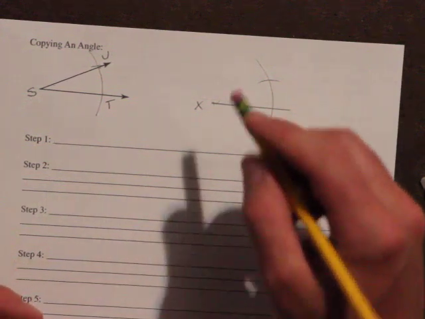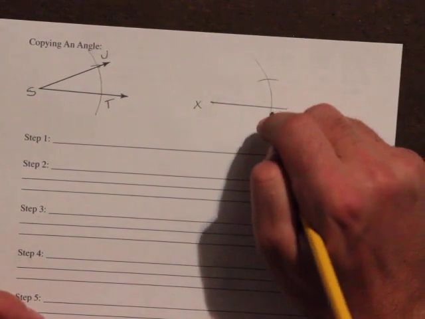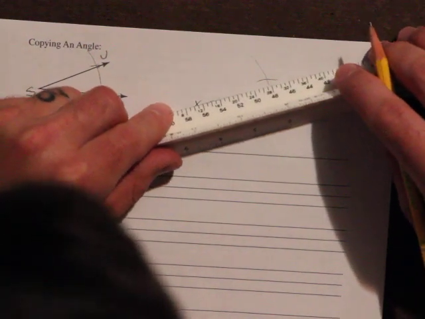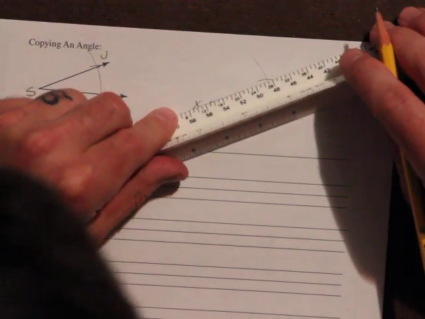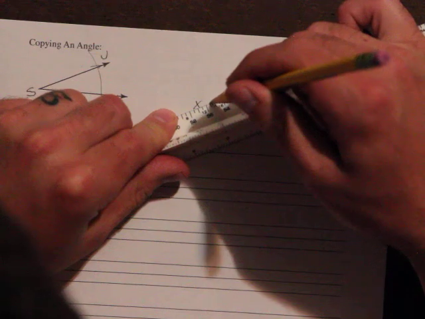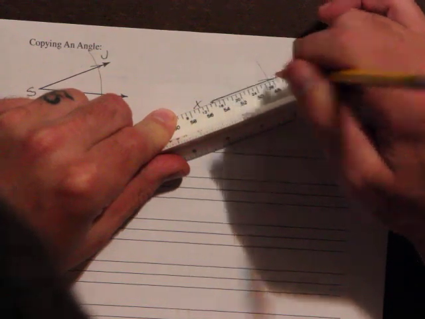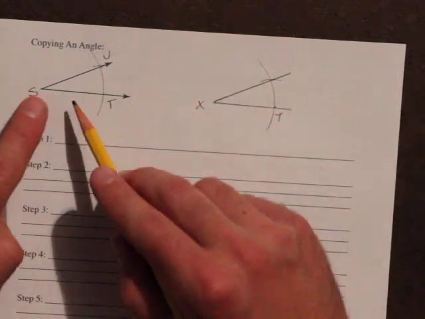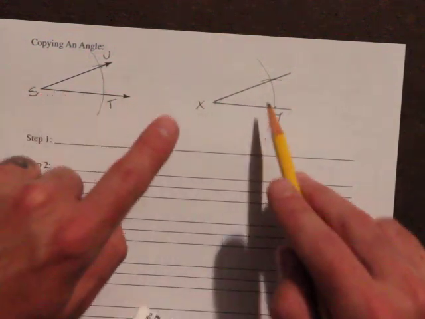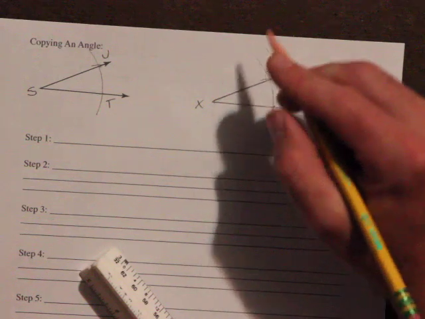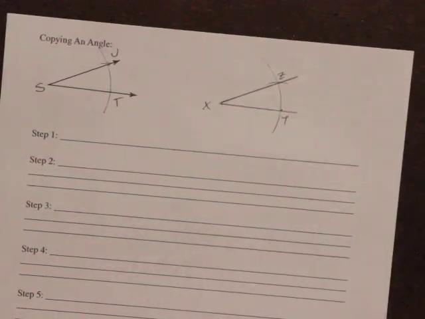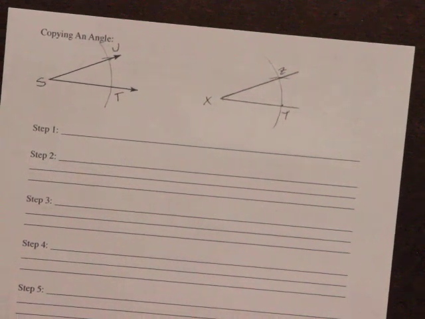But only this time we're going to call this point Y here. And at my intersection of these two arcs from X, I have this angle, should be pretty dang close to this angle. I have just copied this angle. I'm going to call this Z up here. It's going to make our steps a little bit easier as we go through them.